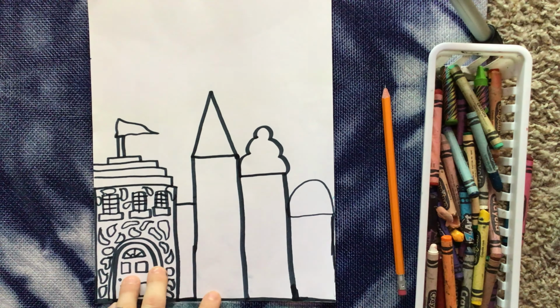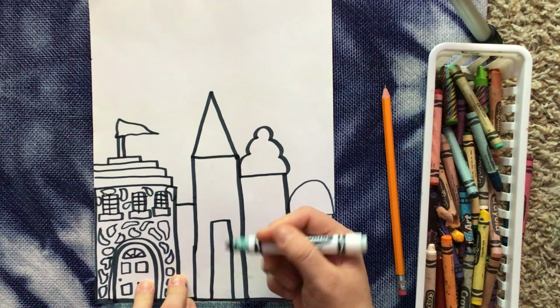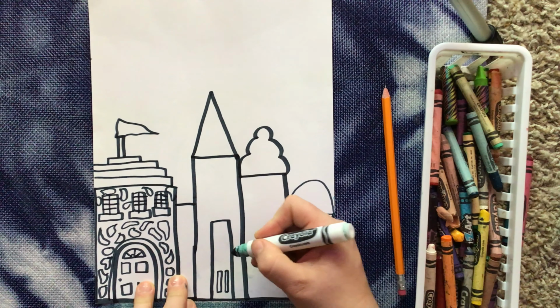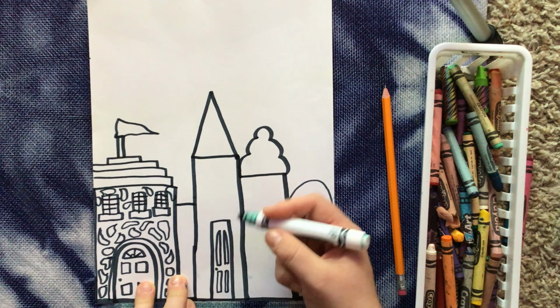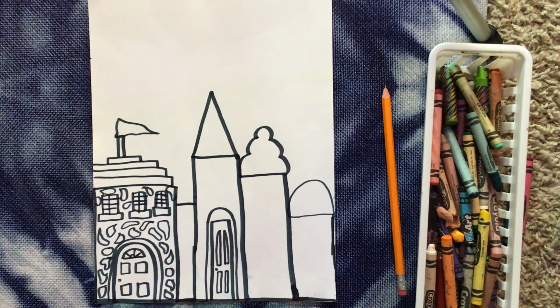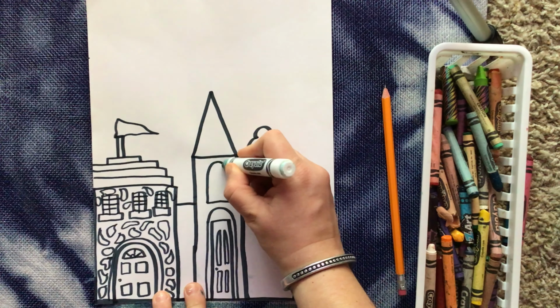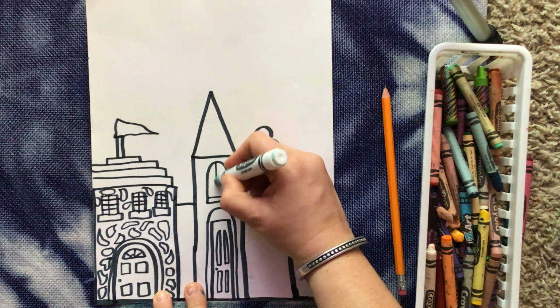I could come over here and add, maybe this is gonna be a really elongated rectangle door. And inside that door, I could have some other long rectangles. And a doorknob. Awesome. This one could have a really awesome curved window at the top with lots of window pane lines that cross over each other.